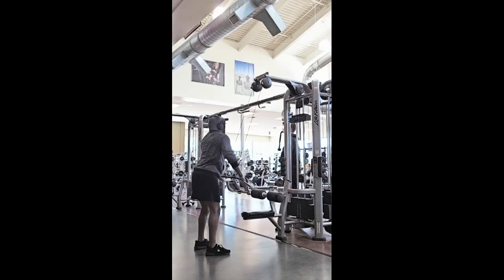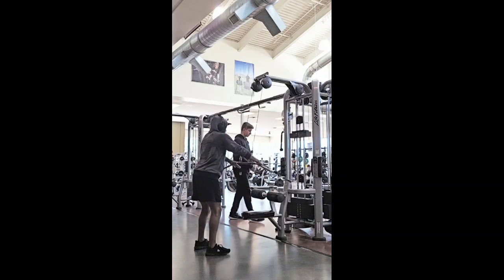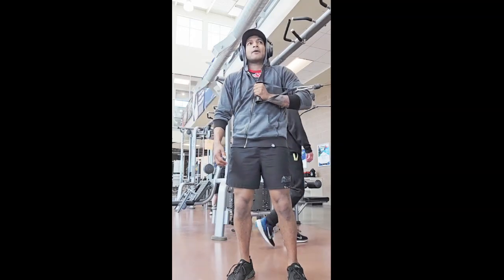Next is a standing straight arm pull down. Stand and pull the cable bar straight down while keeping your arms slightly bent, and then return to the start position. Next is the cable single arm trunk rotation.